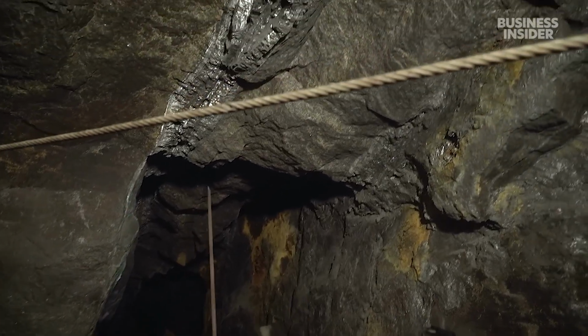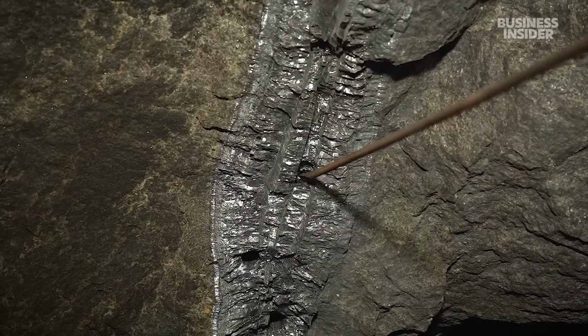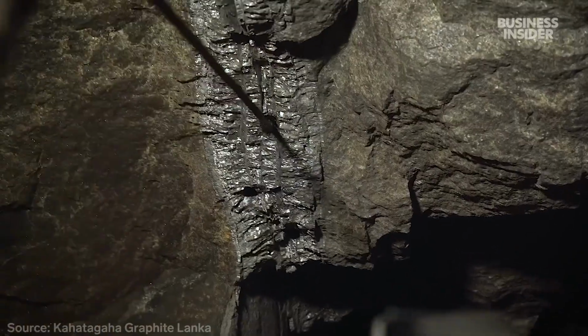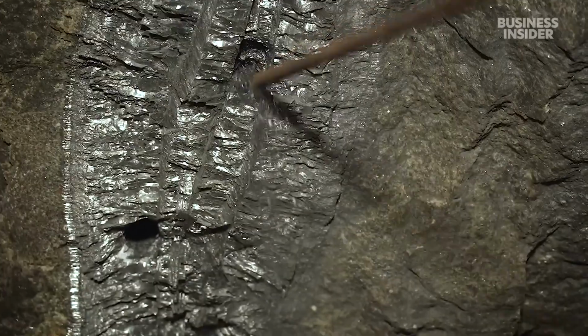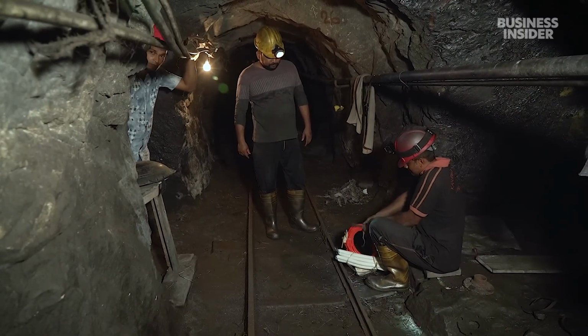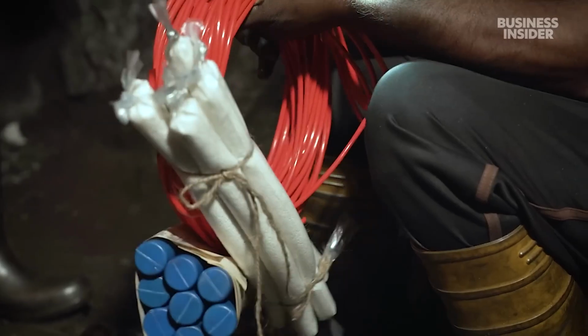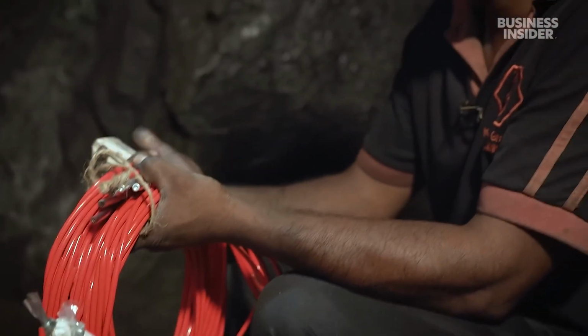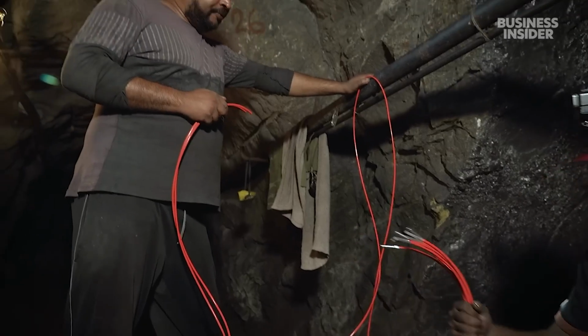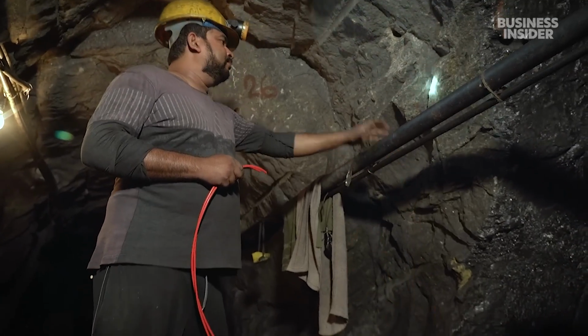The Gahatagaha graphite mine is owned by the Sri Lankan government. It produces nearly 800 tons a year. The only way to extract the deposits is to blast the metamorphic rocks with dynamite. So Neil and his colleague Guruj Deshapriya have to set up this firing wire and dynamite.